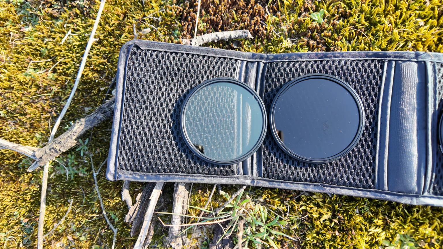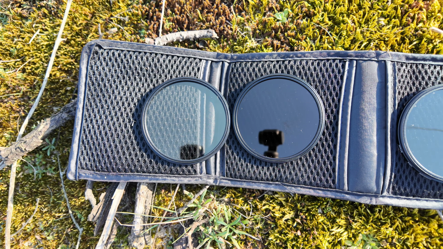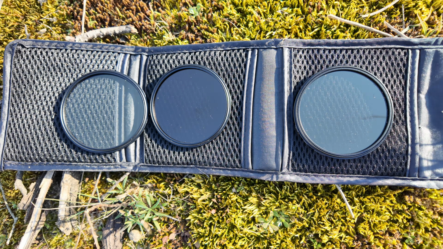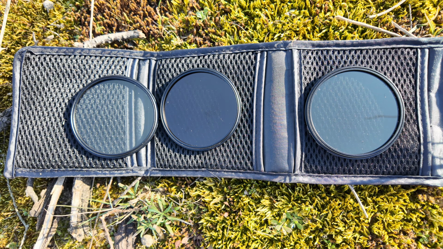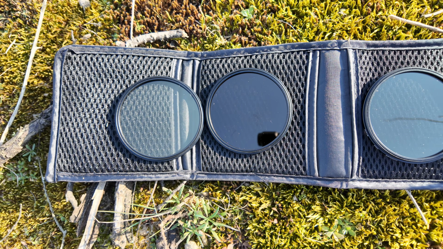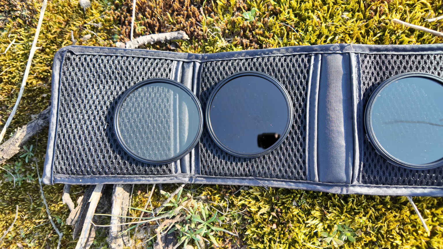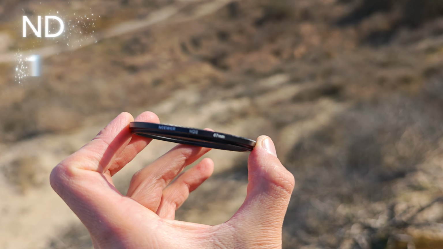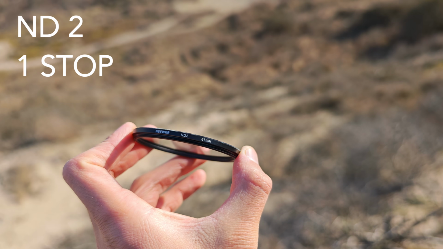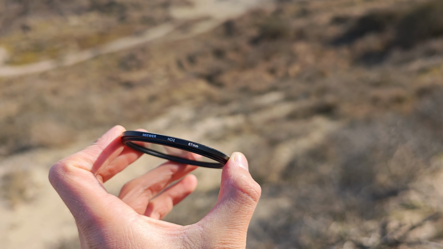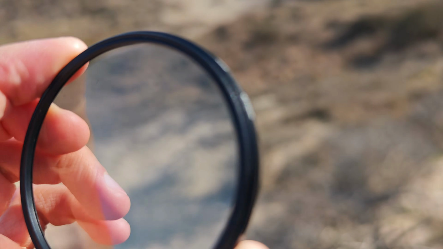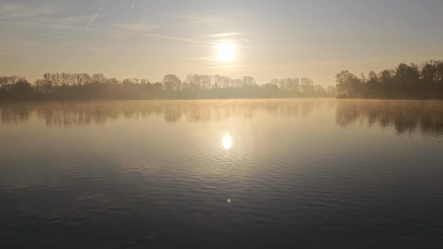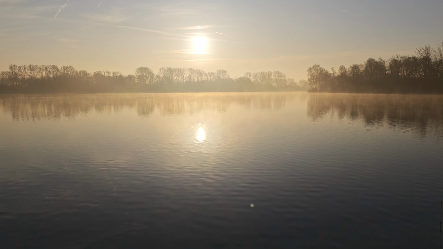Neutral density filters, or ND filters, are essential tools for controlling light without altering colors. They allow you to shoot in bright conditions while maintaining proper exposure and smooth motion. Let's break down ND2, ND4 and ND8 and see when to use them. An ND2 filter reduces light by one stop, cutting brightness by half. It's perfect for slightly dimming a scene while keeping exposure natural. This is useful in soft daylight or during golden hour when you want just a bit more control without drastically changing your camera settings.